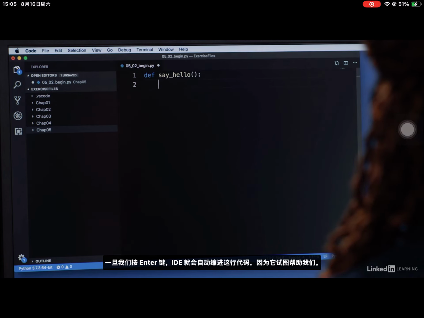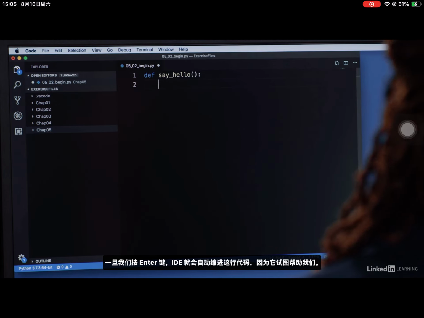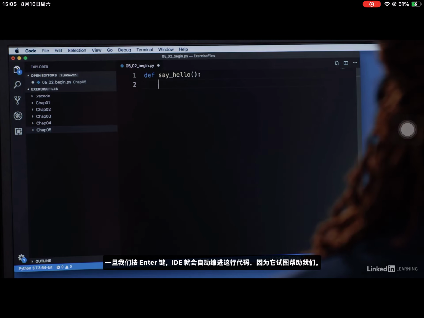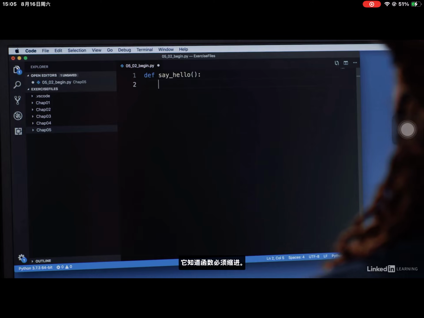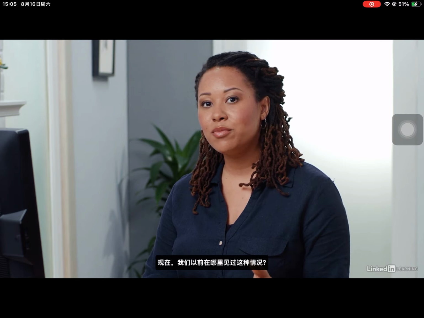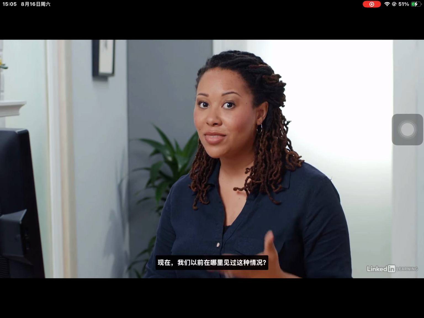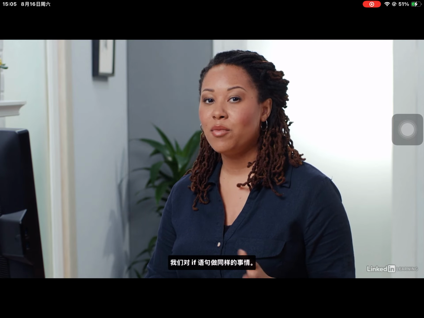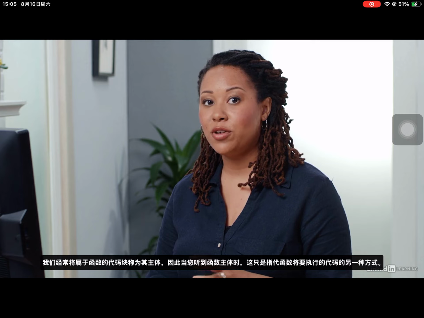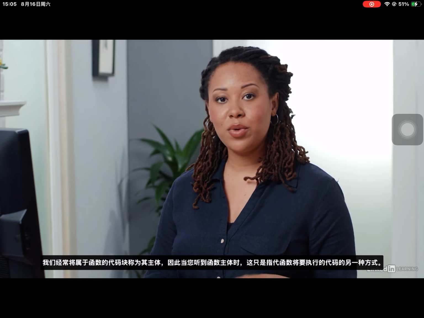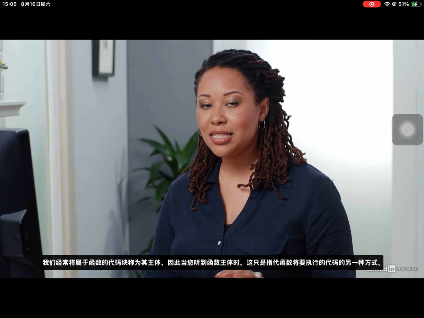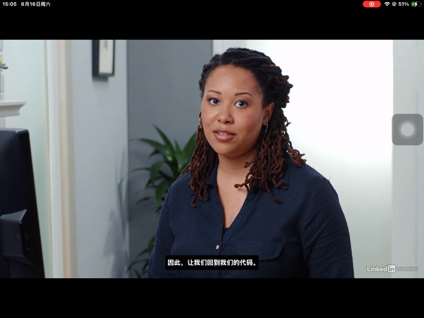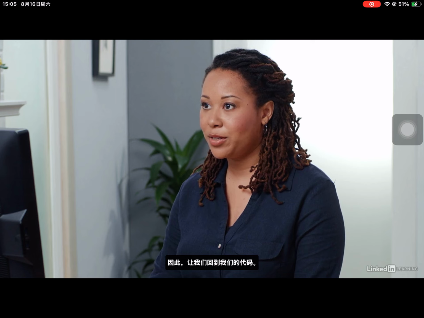Once we hit enter, the IDE automatically indents this line of code. Because it's trying to help us out, it knows that functions have to be indented. Now, where have we seen this before? That's right, we do the same thing for our if statements. We often call the code block that belongs to a function its body. So when you hear function body, that's simply another way of referring to the code that the function is going to execute. So let's move back over to our code.